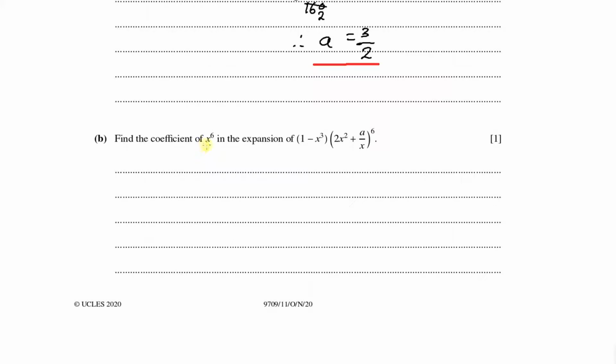Find the coefficient of x power 6 in the expansion of (1 minus x cubed)(2x squared plus a over x) to the power of 6. So for this one, we are saying to get the coefficient of the term in x power 6, when we expand these two brackets, it means along the way as we expand, 1 is going to multiply the second bracket.